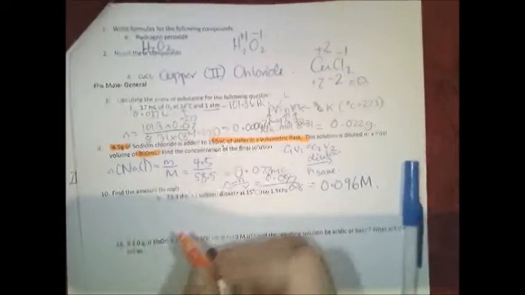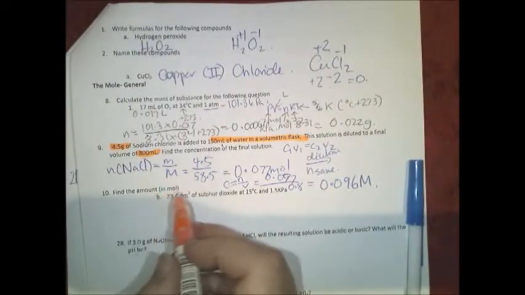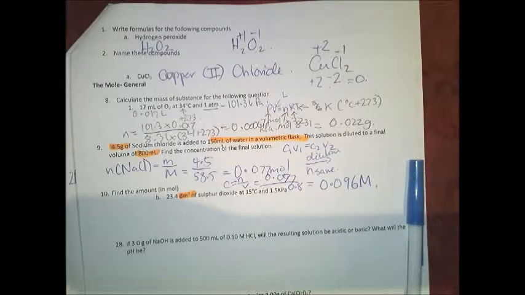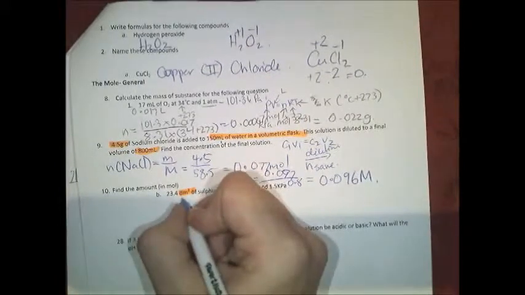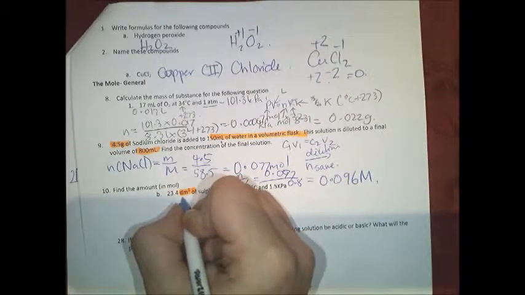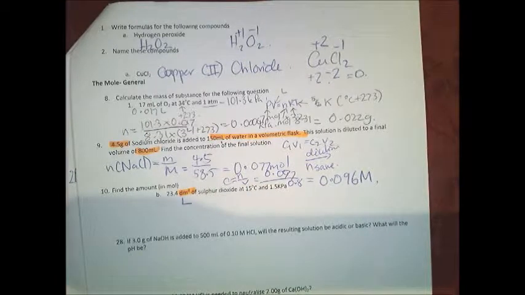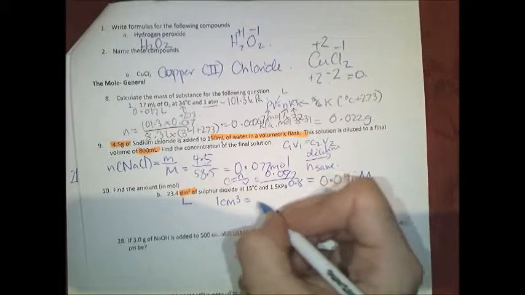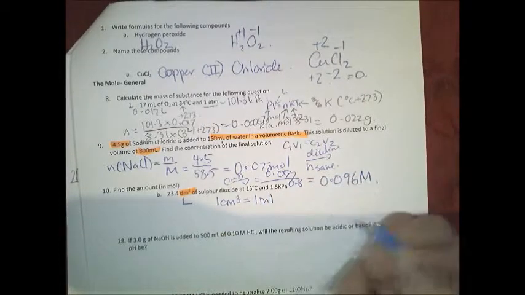Concentration. Now this one's important. dm to the power of 3. You might get a little bit confused about what decimeter means because you haven't really seen it before, but you have to know, just in case VCAA uses it, decimeter to the power of 3 is a litre. And then if you were to work with centimeters to the power of 3, 1 centimeter to the power of 3 equals 1 milliliter.